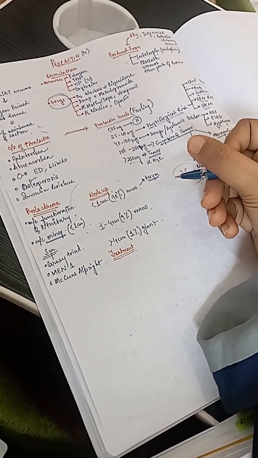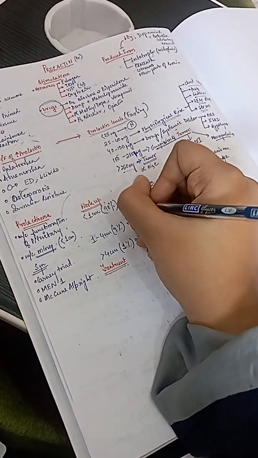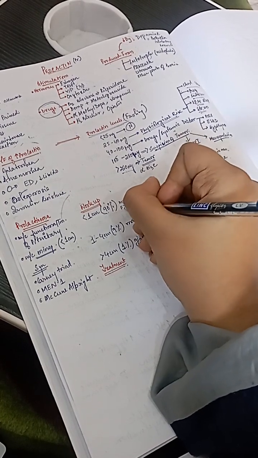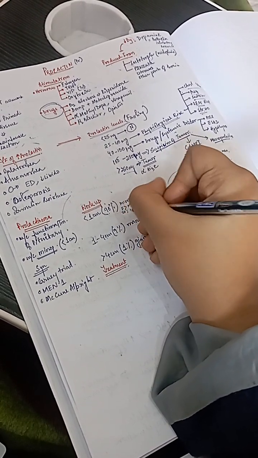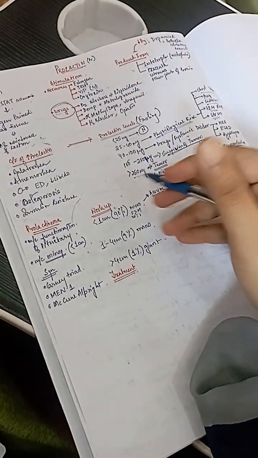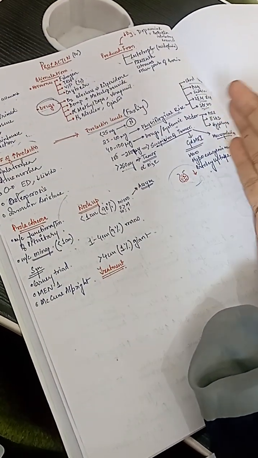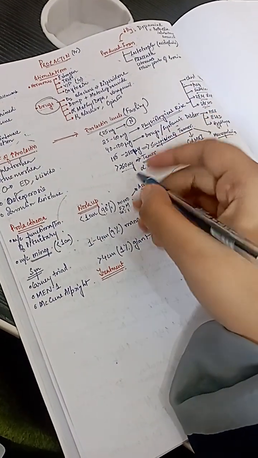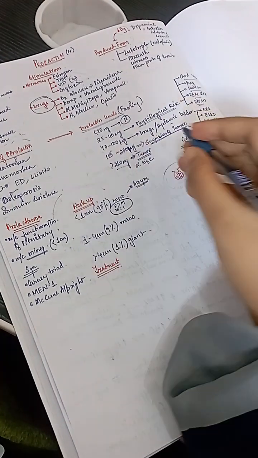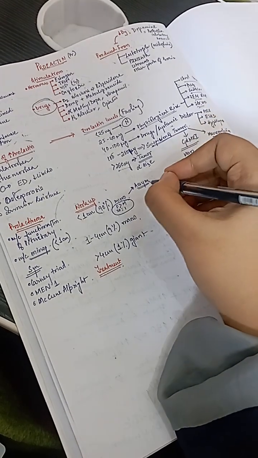So this microprolactinoma is normally more in females than males. It is 20:1. This kind of high ratio is very rare. Normally 9:1 in autoimmune cases we find, but this is 20:1. It means mostly females suffer from this problem. And in asymptomatic cases, we are not going to do anything.